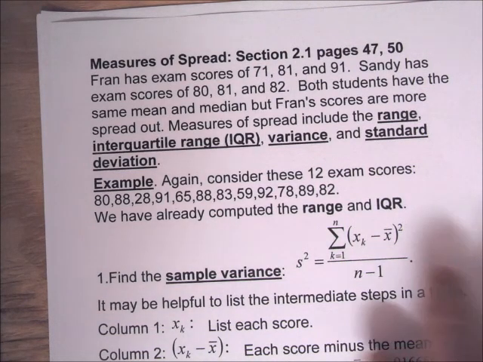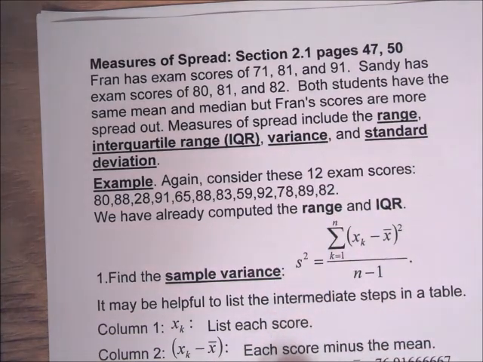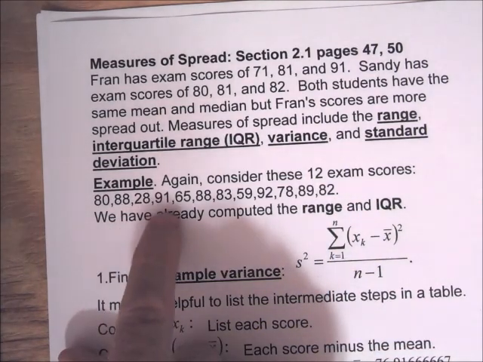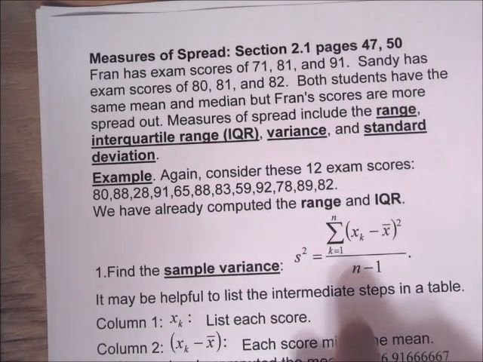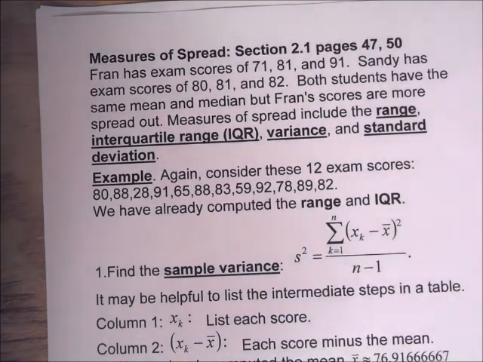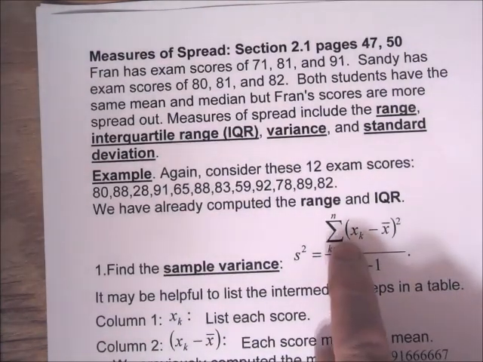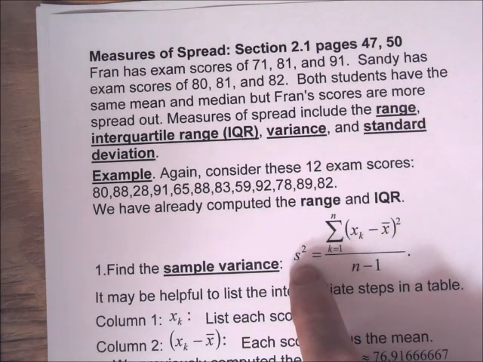Okay, so we're going back to the same 12 exam scores, 80, 88, 28, 91, 65, 88, 83, and so forth. Here's the formula for computing the sample variance. It's the sigma notation again. The symbol for sample variance is S squared.